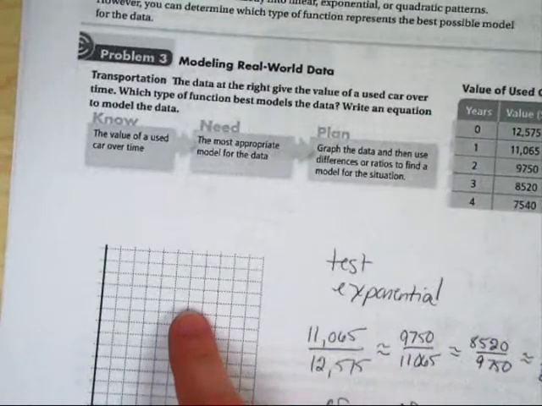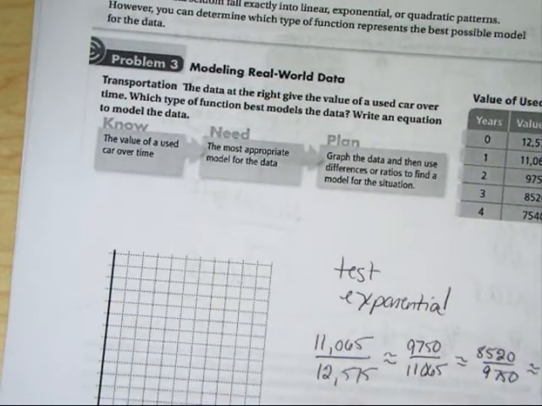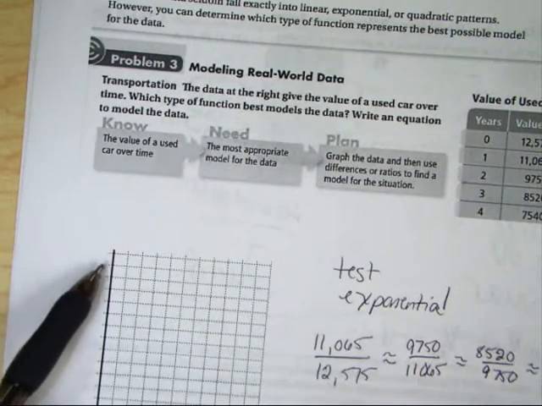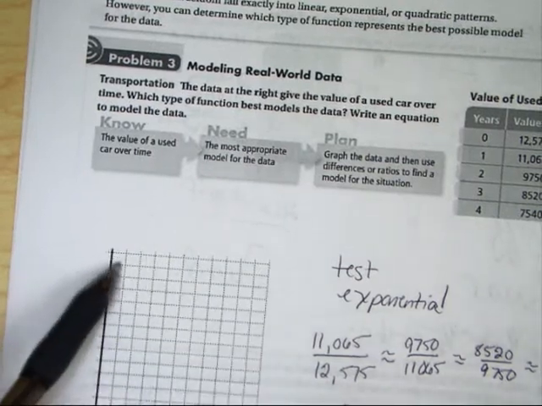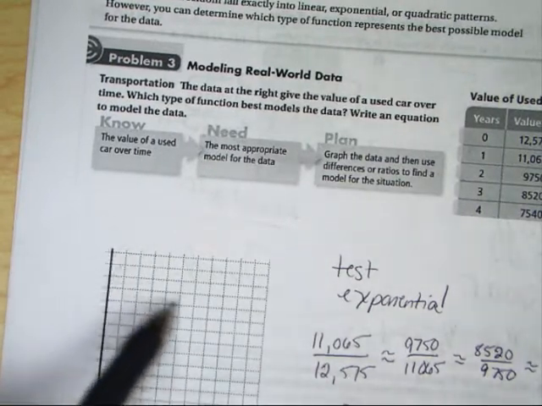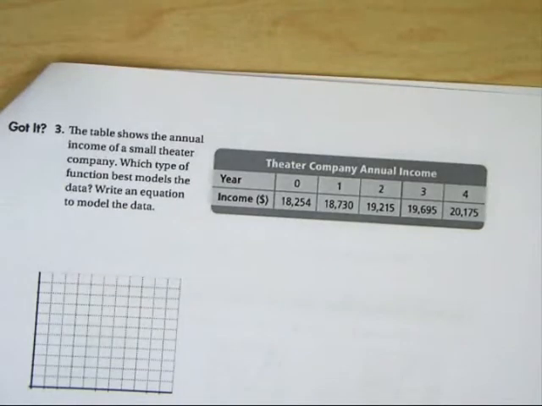Now if you wanted to take the time to graph these on problem 3, I hope that you are capable of this. You would notice that they take a very slight looking J as you graph the numbers. Got it? Number 3, we'll do in a separate video.